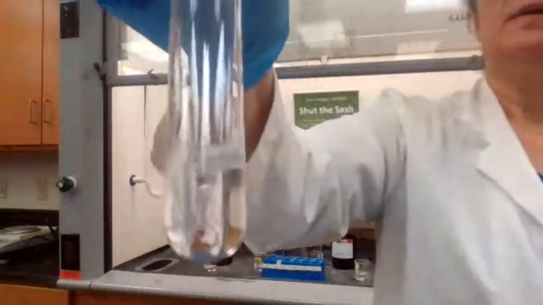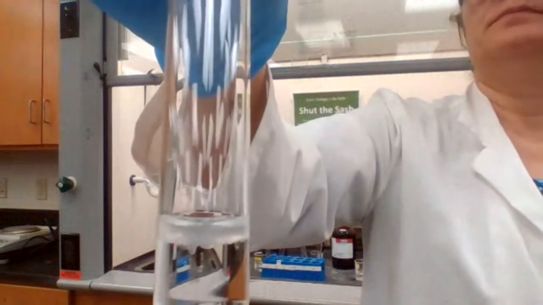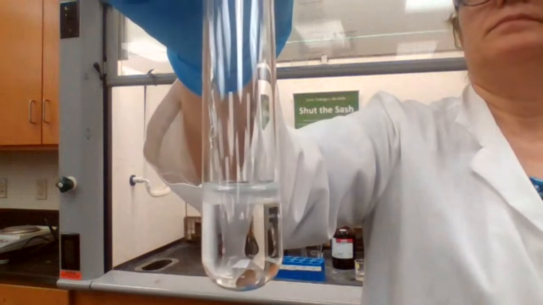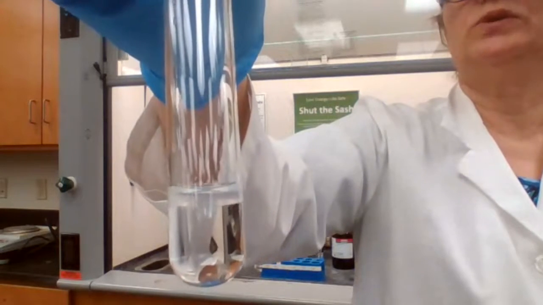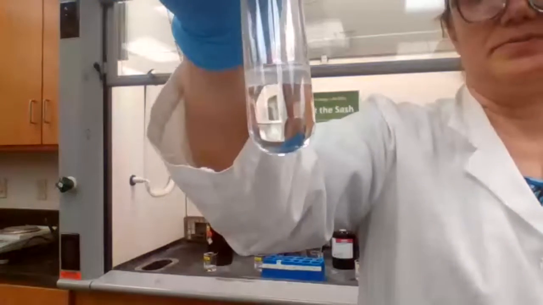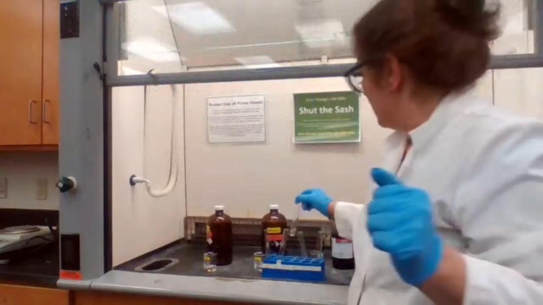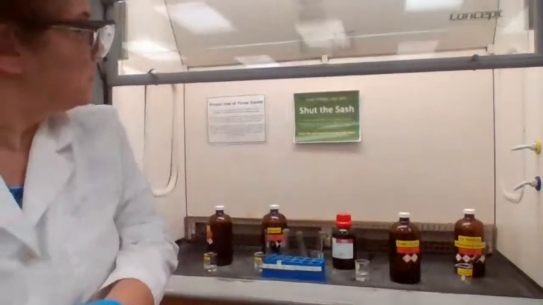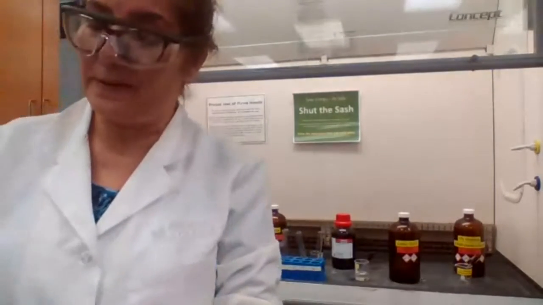Okay, that's an aromatic hydrocarbon. Record your observation. 2 layers, insoluble, clear, no color change. Okay. So we are done with part A of the experiment.